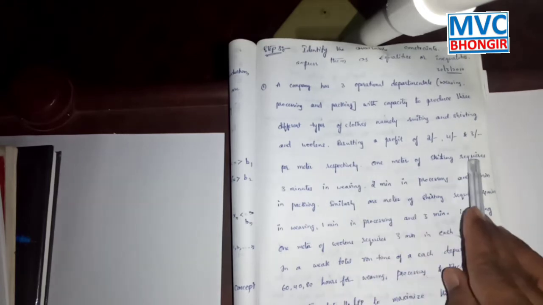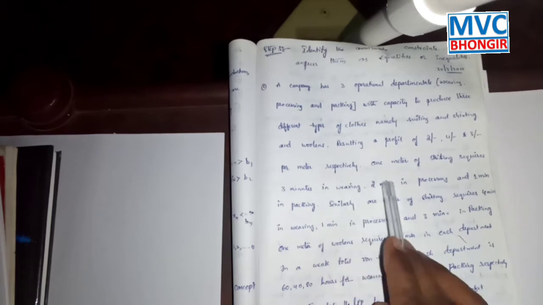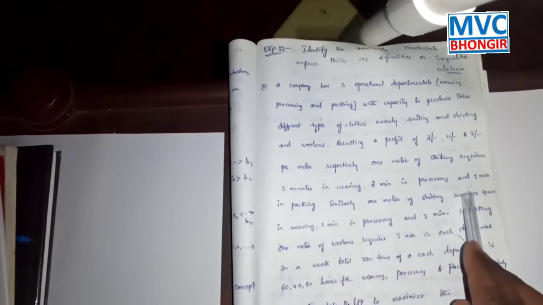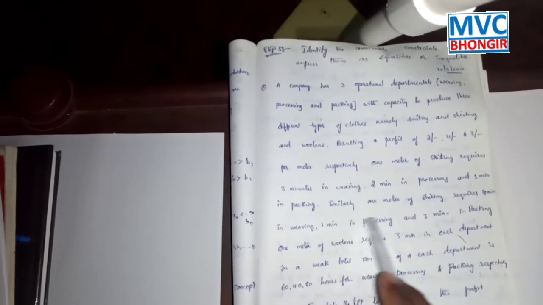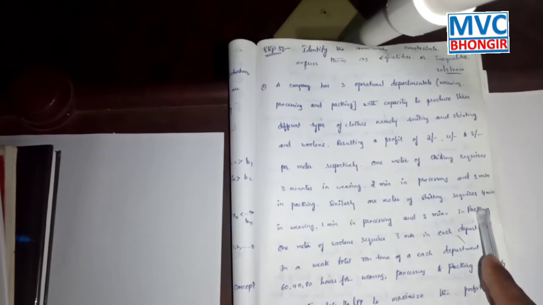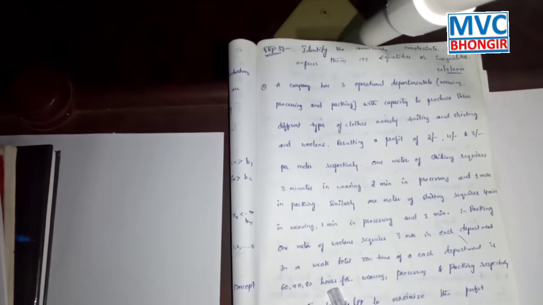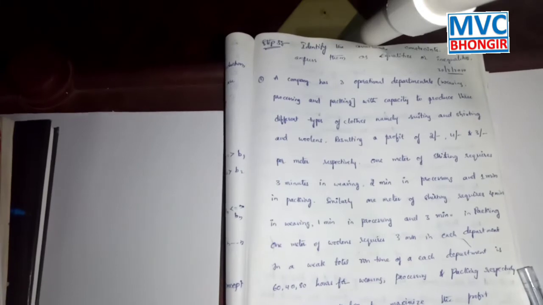1 meter of suiting requires 3 minutes in weaving, 2 minutes in processing and 1 minute in packing. Similarly, 1 meter of shirting requires 4 minutes in weaving, 1 minute in processing and 3 minutes in packing. 1 meter of woolen requires 3 minutes in each department. In a week, total run time of each department is 60, 40, 80 hours for weaving, processing and packing respectively. Formulate the LPP to maximize the profit.